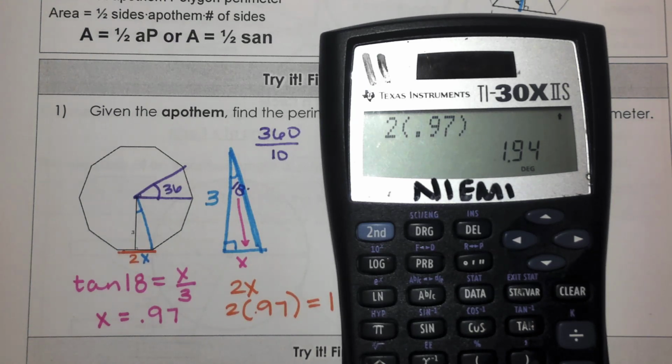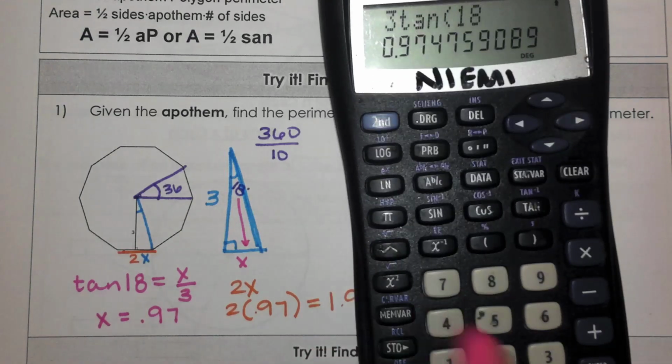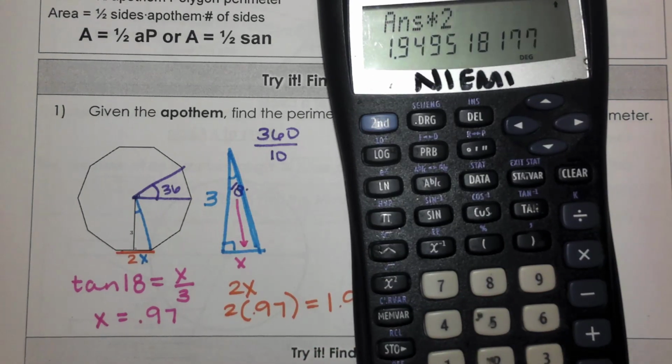It's not accurate. So when you did 3 times the tangent of 18, and you said, oh, that's 0.97, you're right, but that was just helping us figure out what to do next. Then keep that number in your calculator and then just do times 2. Don't use the rounded decimal. Leave the number in your calculator and then hit times 2. Otherwise, your decimal will not round correctly.